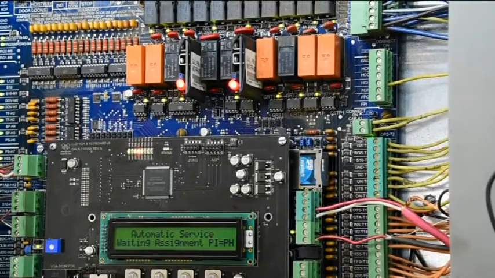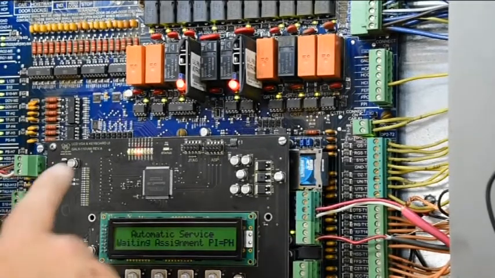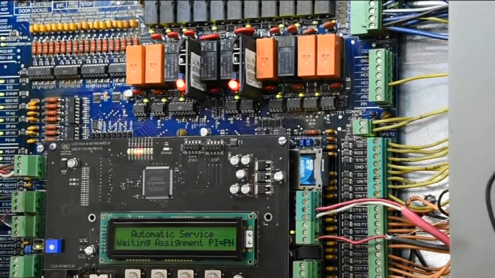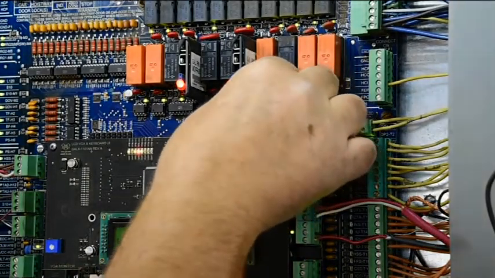After testing all of the hall locks, we now need to do the same thing for the gate switch on the car. In order to do the gate switch, we have to jump out TST 12 and 13. Again, we'll show you how this is to be done. 12 and 13 are over just a little bit to the right, and we're going to put a jumper on TST 12.